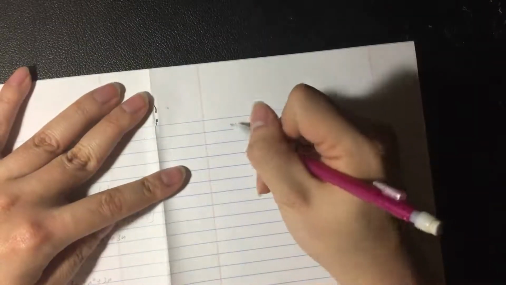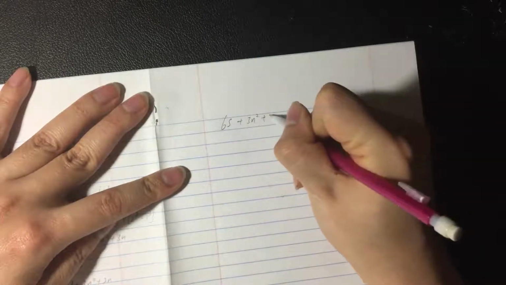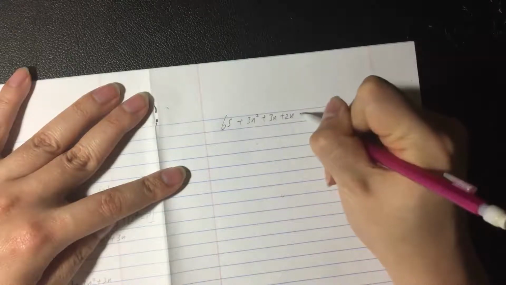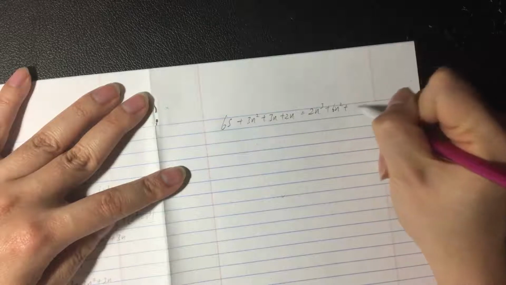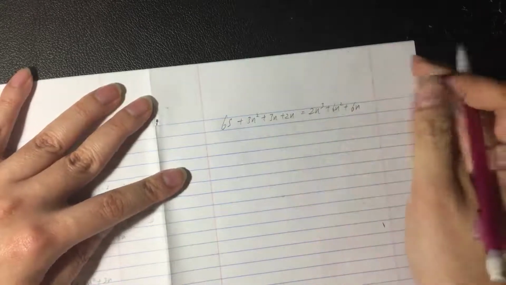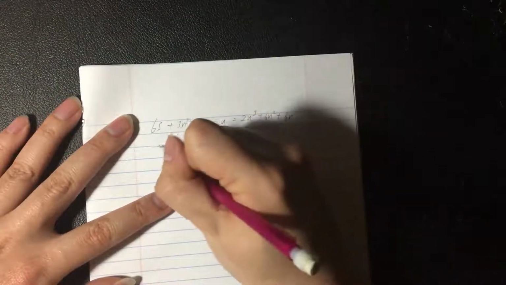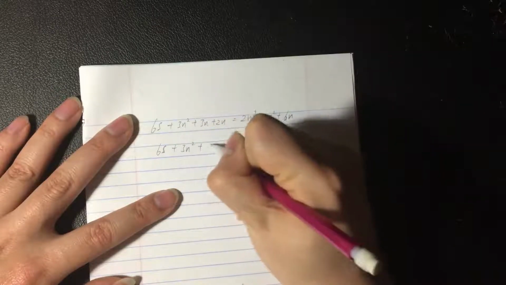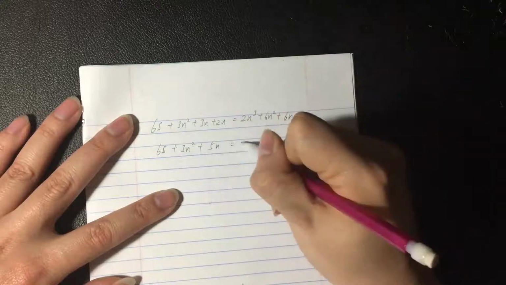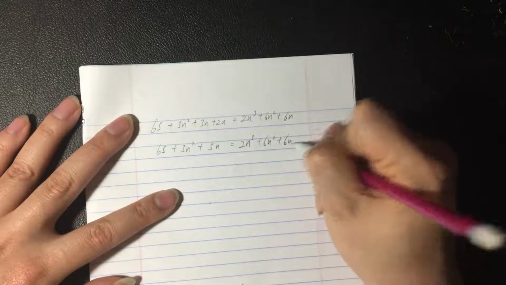Distribute 3n, I have 6s plus 3n squared plus 3n plus 2n equal to 2n cubed plus 6n squared plus 6n. Then if I combine like terms, I have 6s plus 3n squared plus 5n equal to 2n cubed plus 6n squared plus 6n.